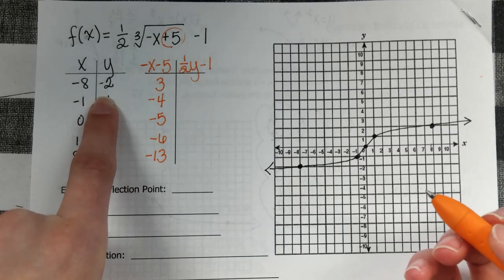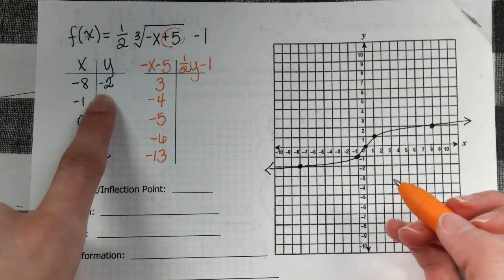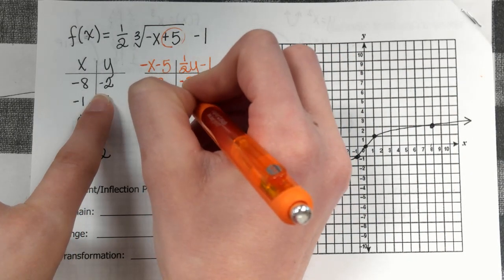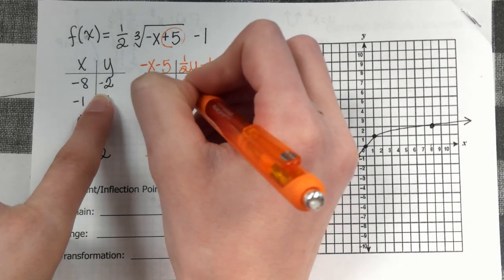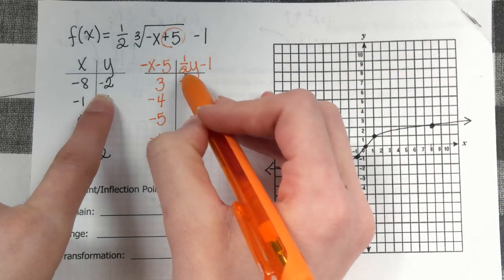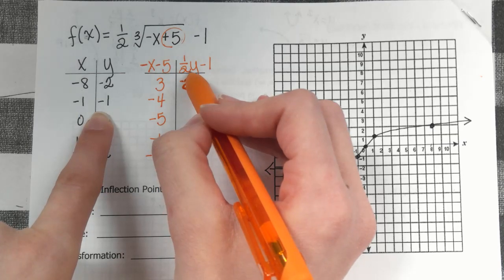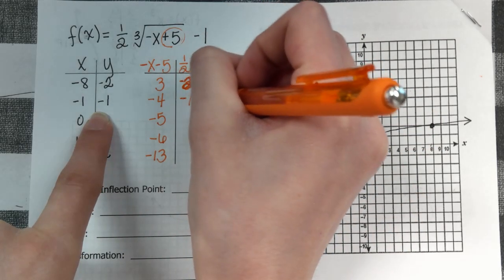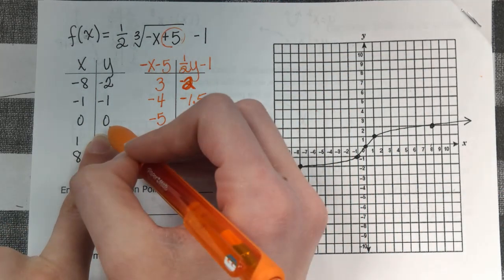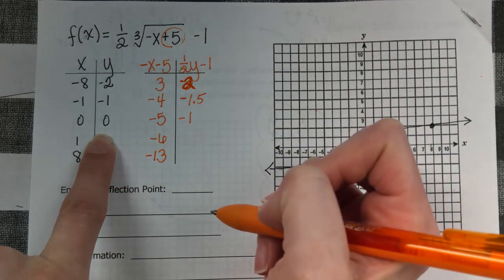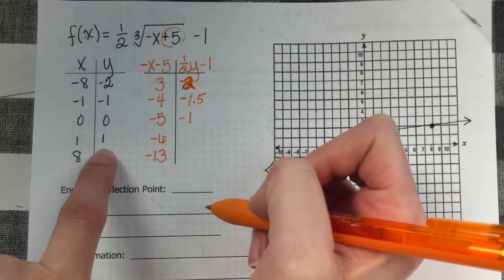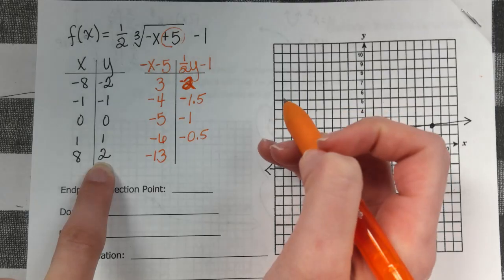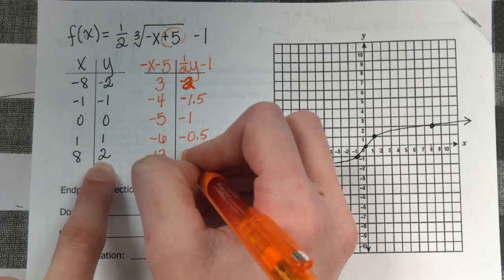Okay, and then we're going to take half of our y's and subtract 1. So half of -2 is -1, minus 1 gives me a -2. Then you take half of -1, -0.5. Minus 1 would be negative 1.5. Okay. Half of 0 is 0, minus 1, -1. Half of 1, 0.5, minus 1, -0.5. And then half of 2, 1, minus 1.